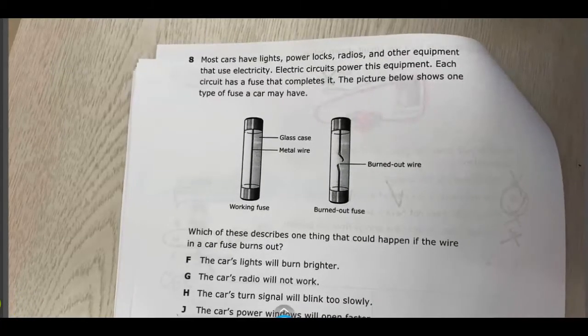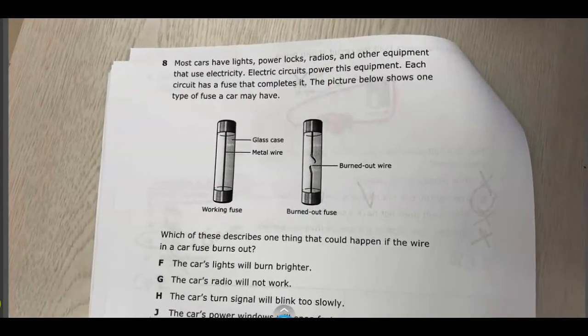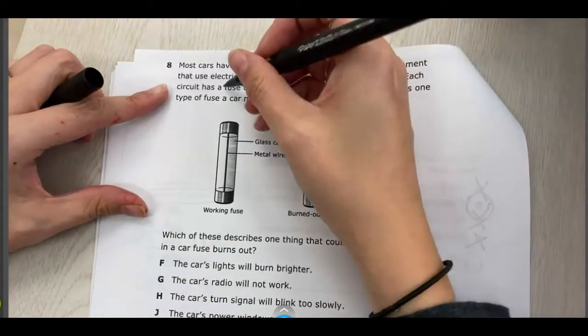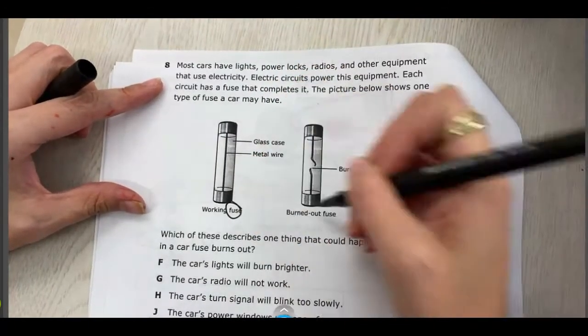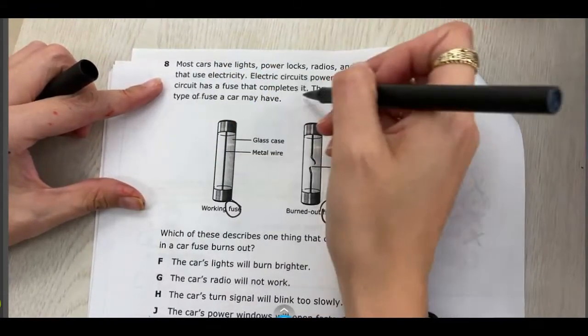Alright, so for number 8, it says most cars have lights, power locks, radios, and other equipment that use electricity. Electric circuits power this equipment. Each circuit has a fuse, which are these ones right here, that completes it. The picture below shows one type of fuse a car may have.